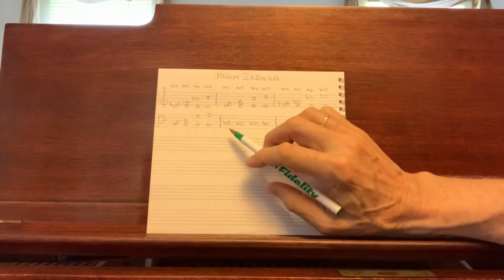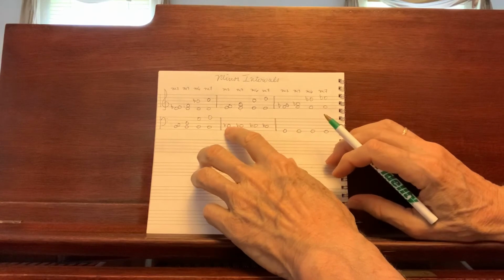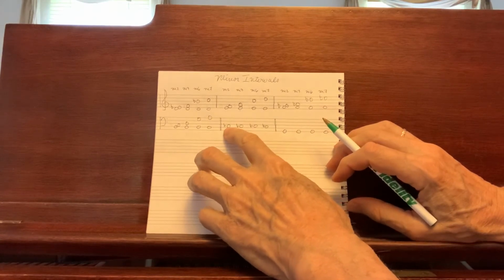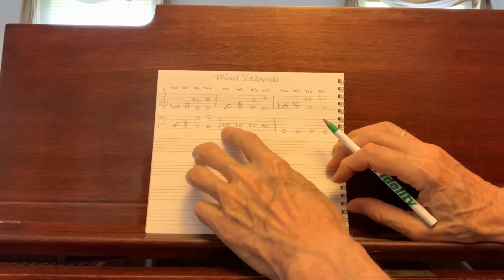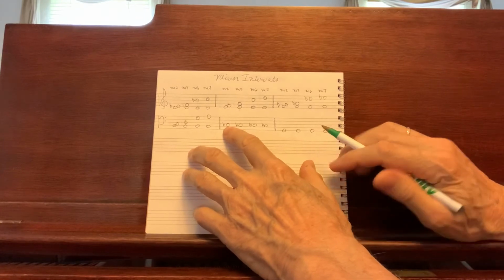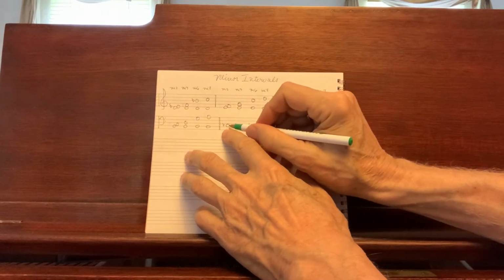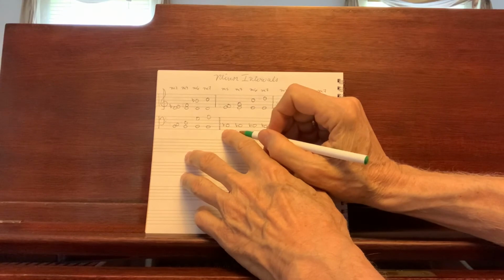All right, our next note is a C flat, and C flat is the enharmonic equivalent of B. So this will be interesting. Let's see what happens. I need a minor second above C flat.